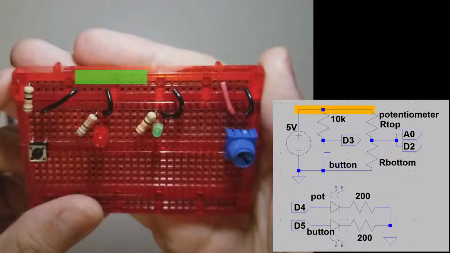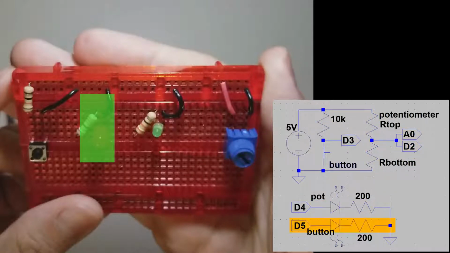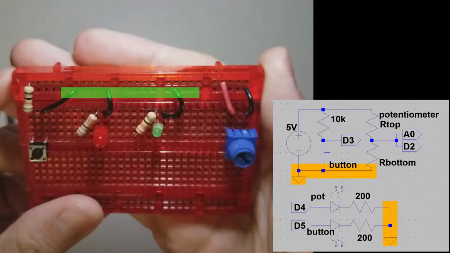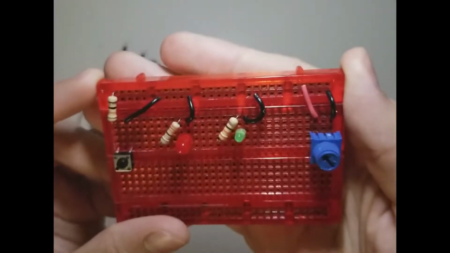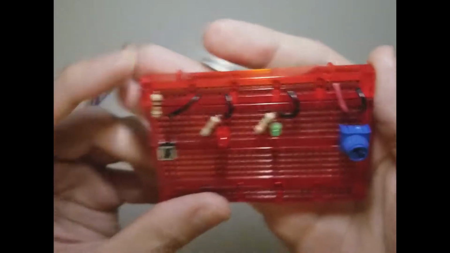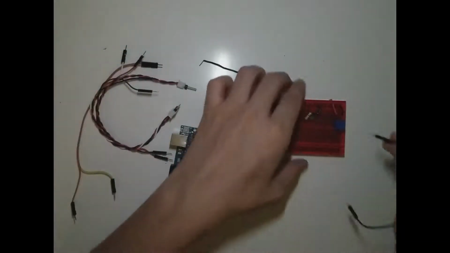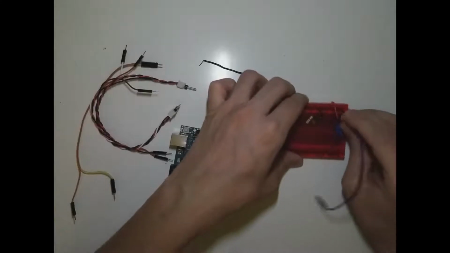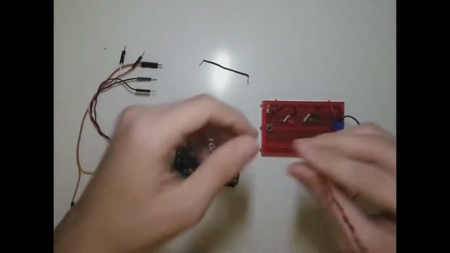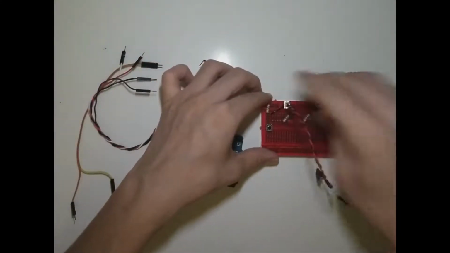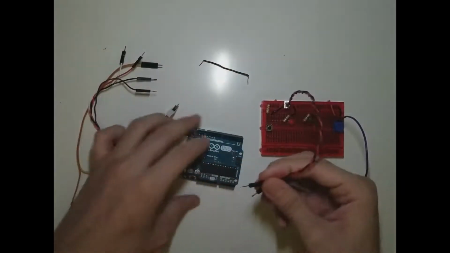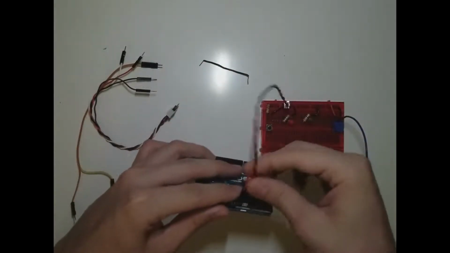We have our positive power, our button circuit, our pot circuit, our pot LED, and our button LED, and our ground line. Now we just need to connect these wires to the actual Arduino. Here I'm using 3.3 volts instead of 5 volts like my circuit diagram, but our results will be the same.